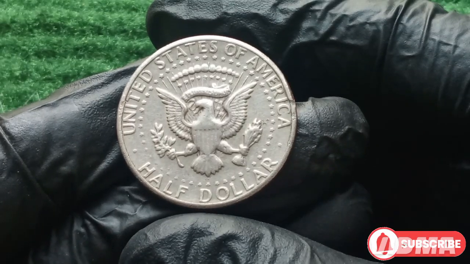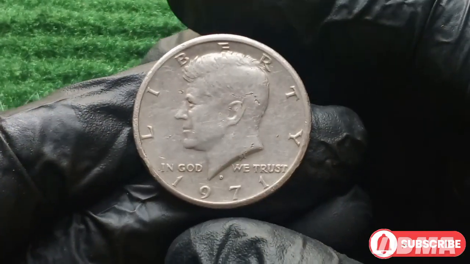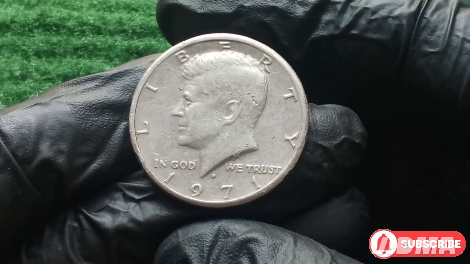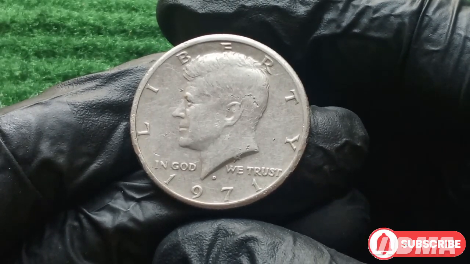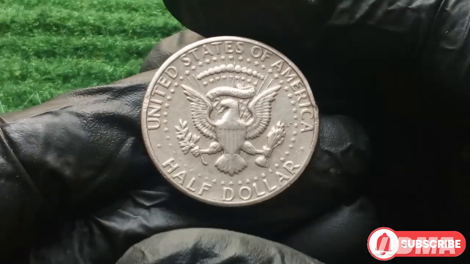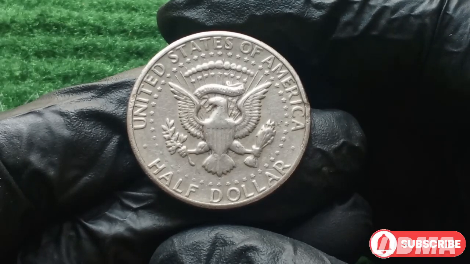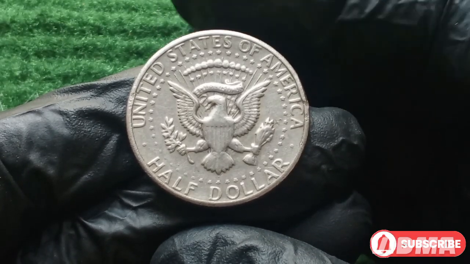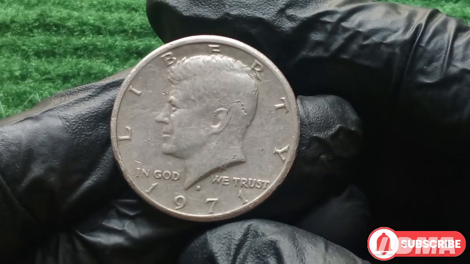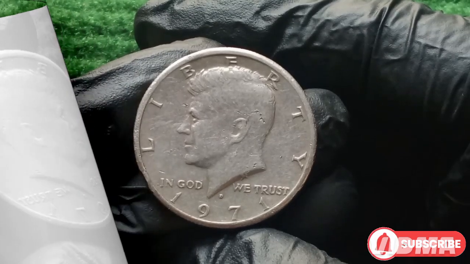The 1971 issue marked the first year the half dollar was struck with a clad composition, eliminating the silver content: 90% silver in 1964, then 40% silver from 1965 to 1970. The Denver Mint played a significant role in the production of these coins.